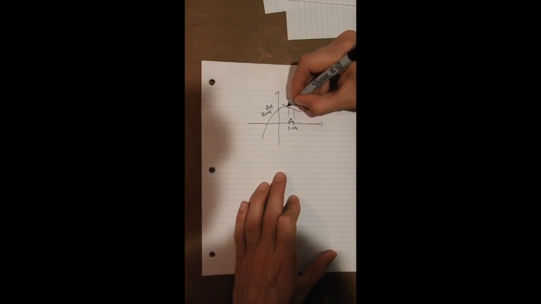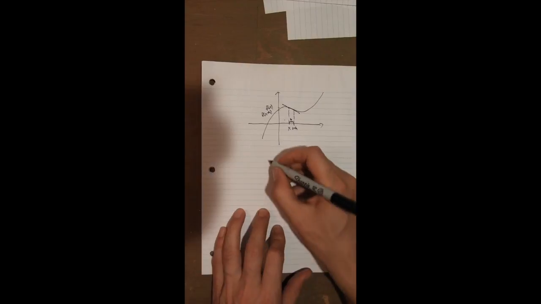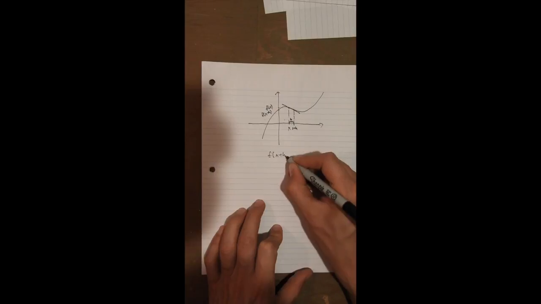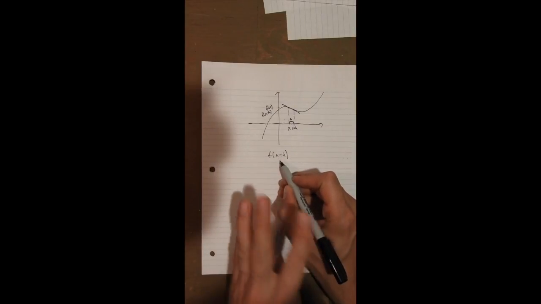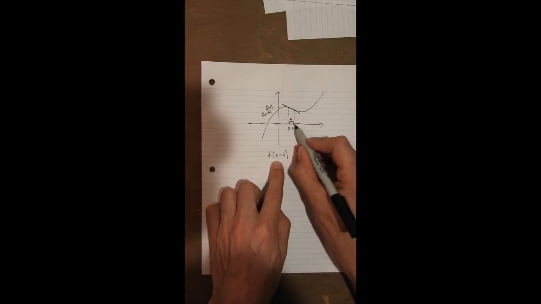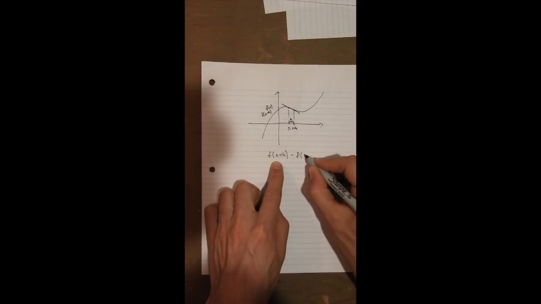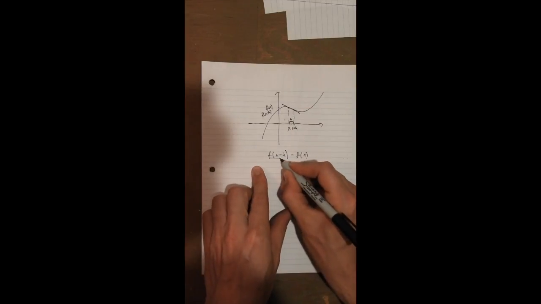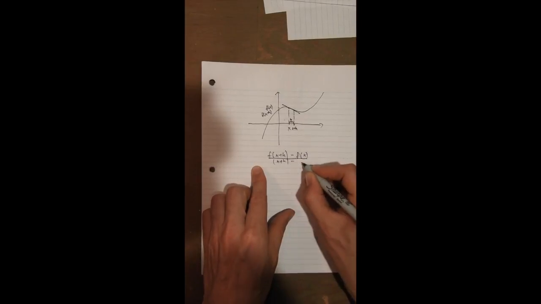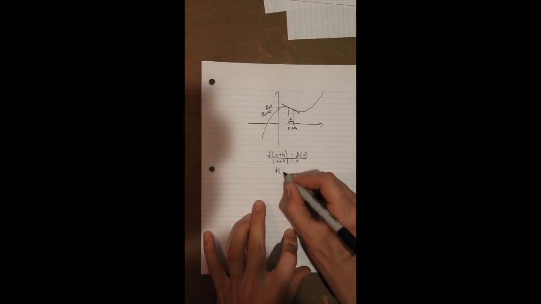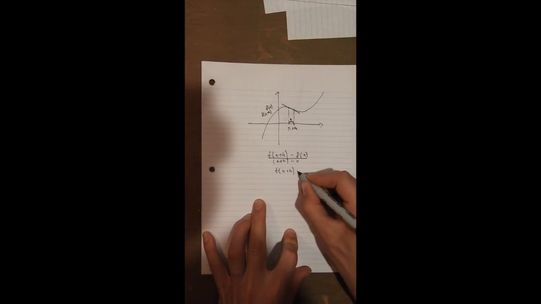So the slope there has the same kind of thing. We go y2, f of x plus h. So x plus h is the x value in this point there. And f of x, so that's the y value at that point. Minus, and in the bottom, x plus h minus x. And here the x's cancel, so it's this y value, f of x plus h, minus this y value, f of x, over h.